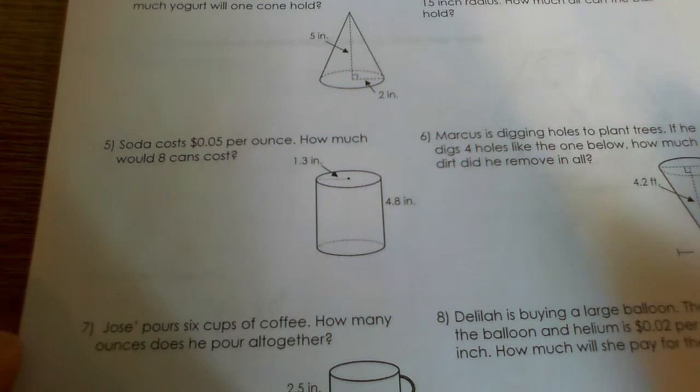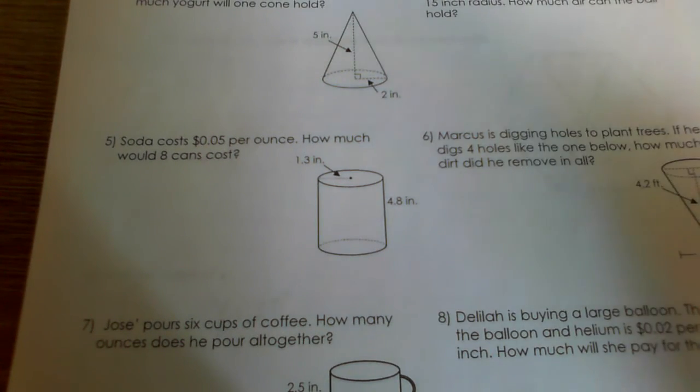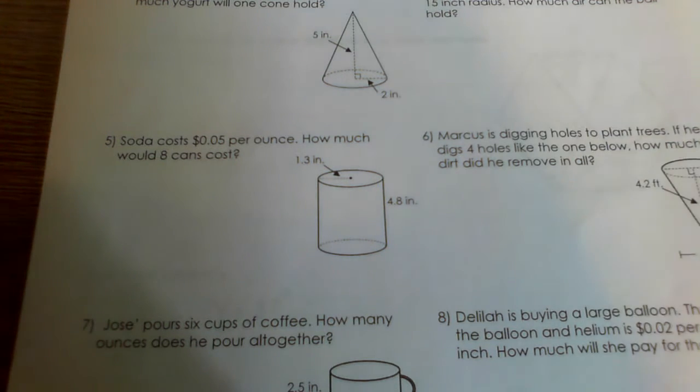Okay, so number 5. Soda costs 5 cents an ounce. How much would 8 cans cost? Okay, this is really frustrating. They're giving us inches, and we're supposed to go to ounces, and we have no idea what is going on. So we're just going to go through this a little at a time, and we might have to do some looking up of things.